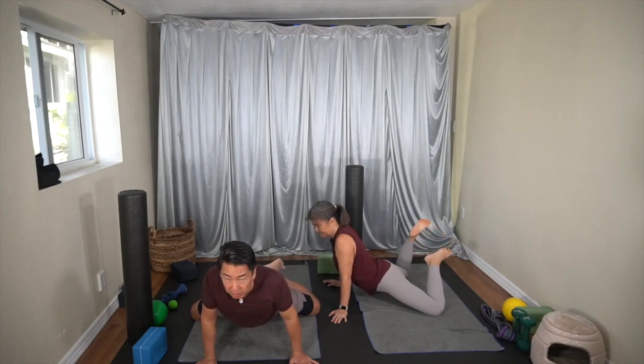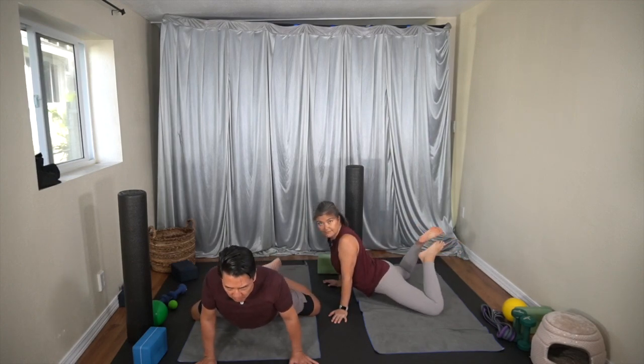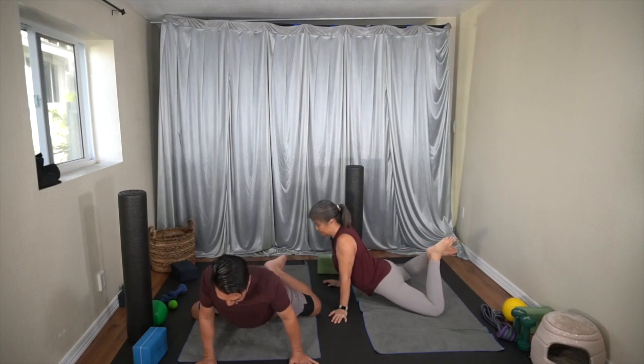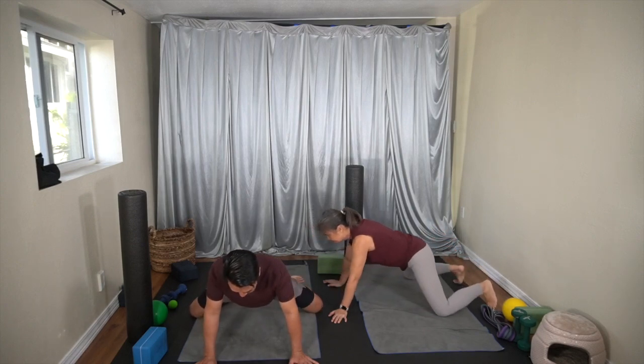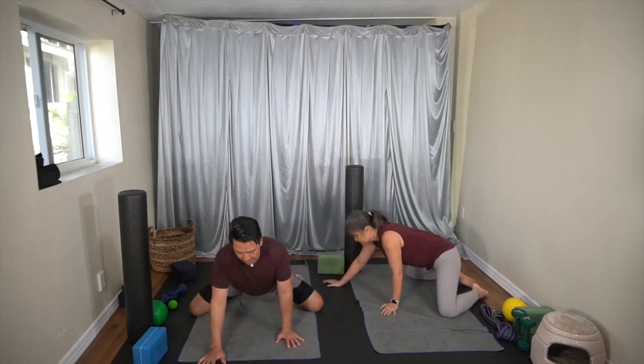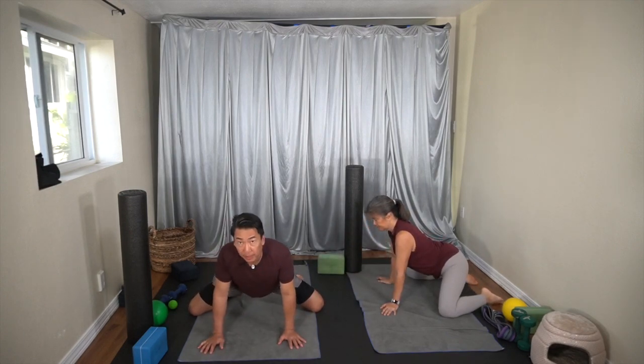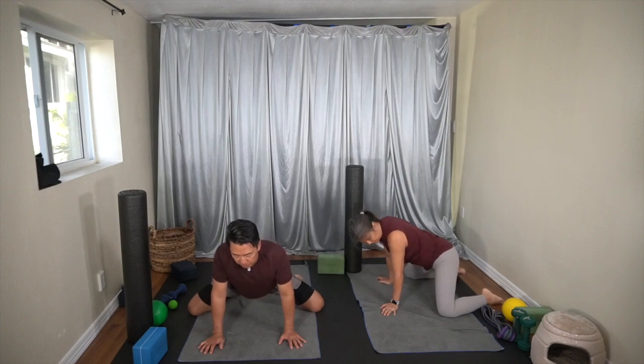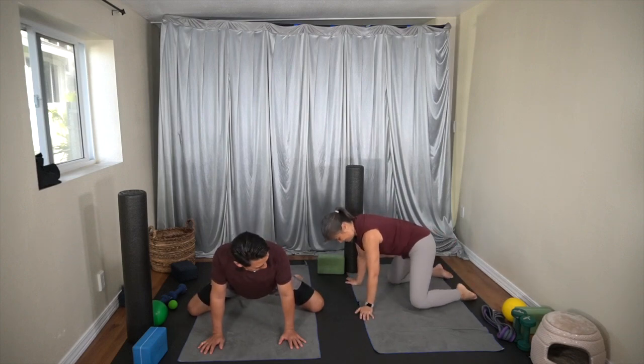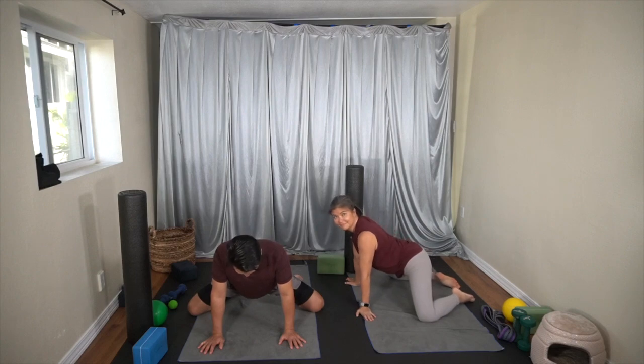Suck in that tummy. Don't let it go into your low back or your shoulders or your neck. Okay, we're going to push back with our knees apart. Wiggle your hips from side to side. Like I said, unless you ride a horse, you're probably not opening these muscles up. Oh, ran out of mat.